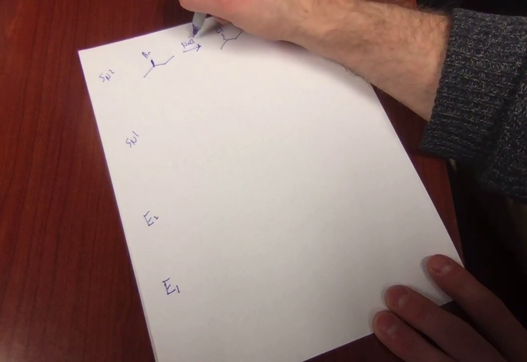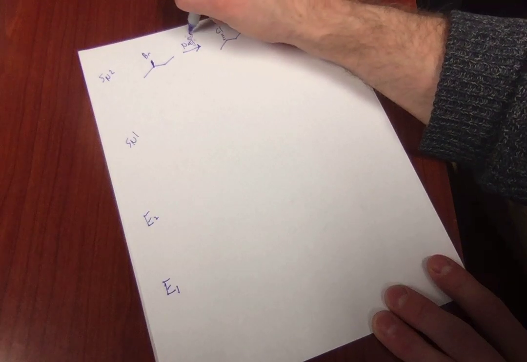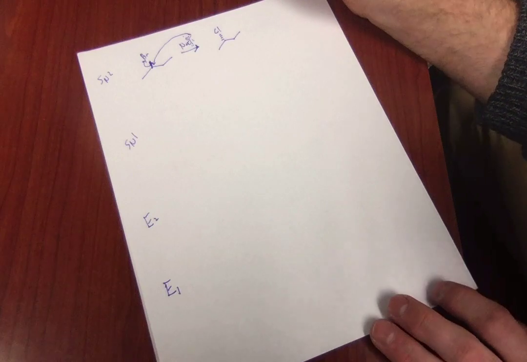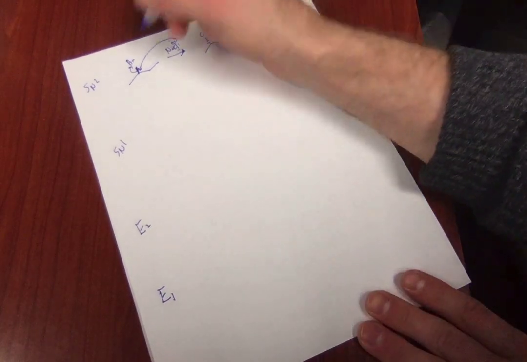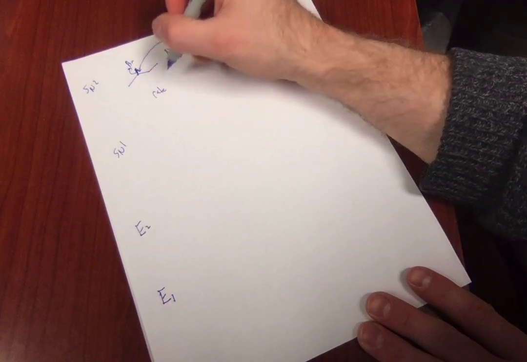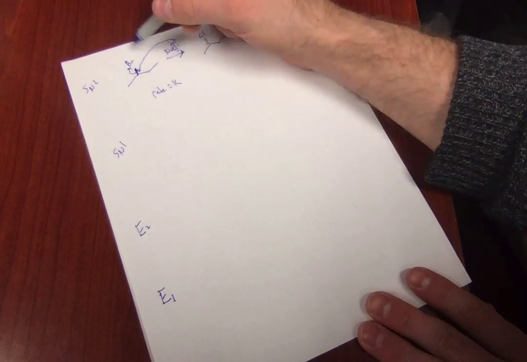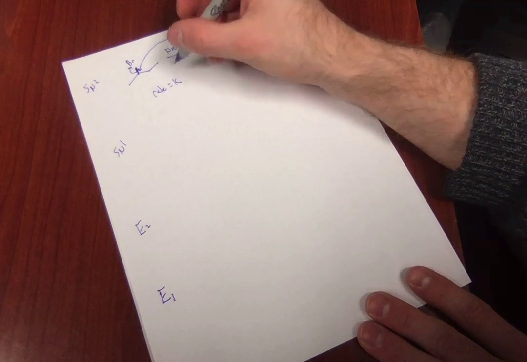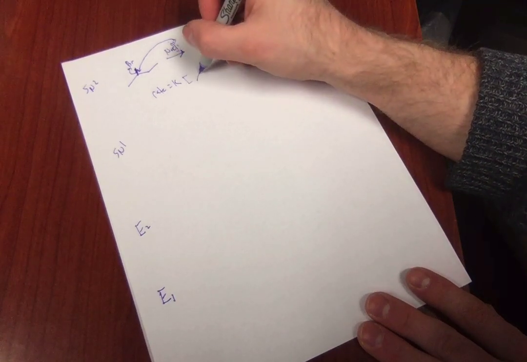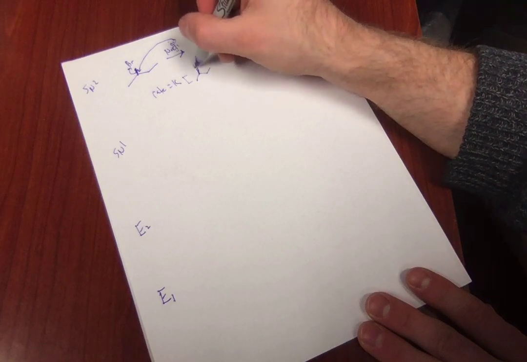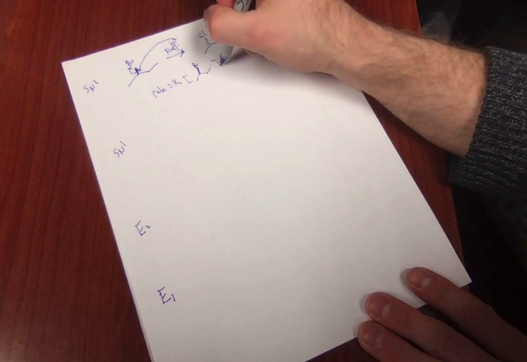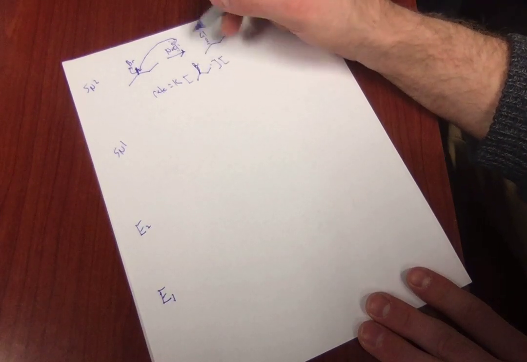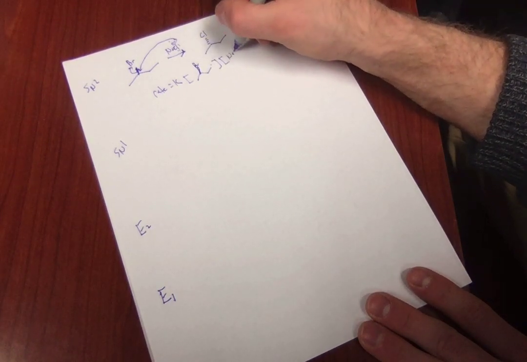It's going to happen through a one-step mechanism. Because it's happening through a one-step mechanism, our rate law is going to correspond to both our alkyl halide as well as our nucleophile here. So in this case, our rate would be this alkyl halide times the concentration of NaCl.